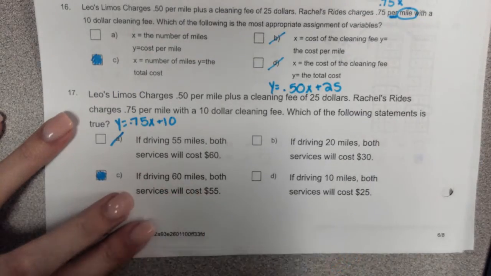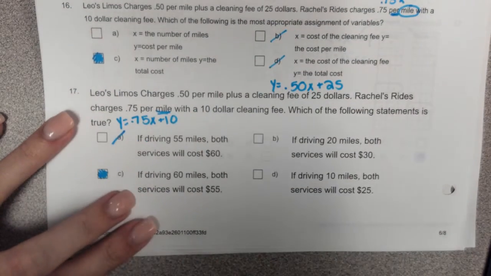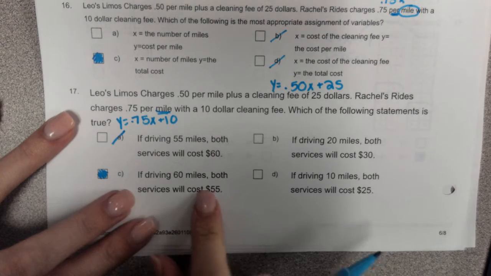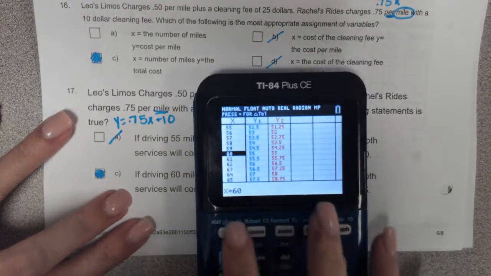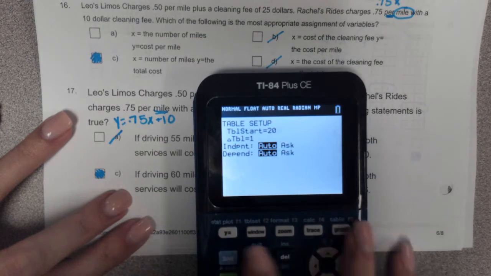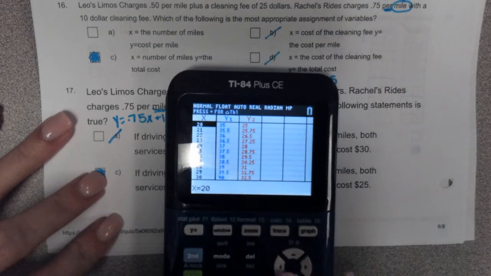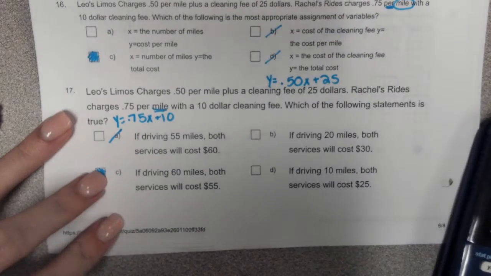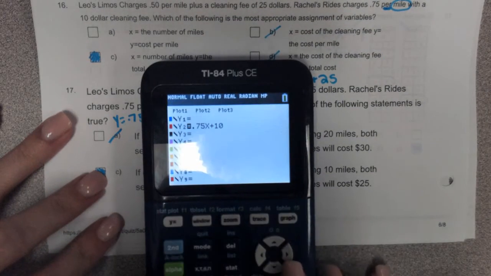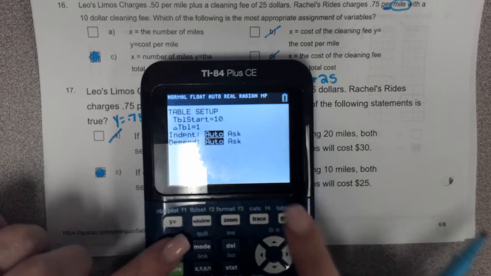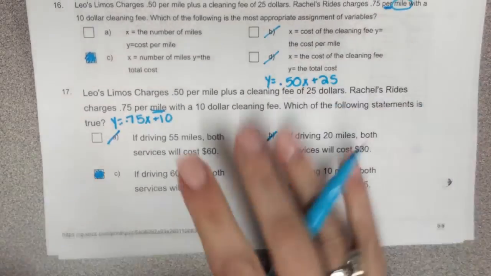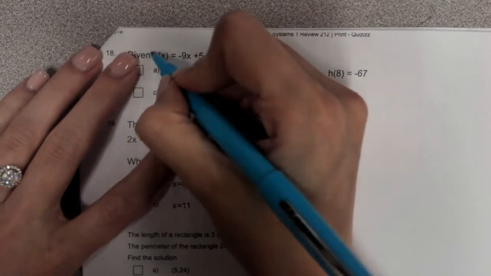Because we said x was the number of miles, and then the y value is the total cost. Let's just double check if driving 20 miles, so let's jump down to 20. Both services will cost $30. Nope. If driving 10 miles, both services will cost $25. Nope.